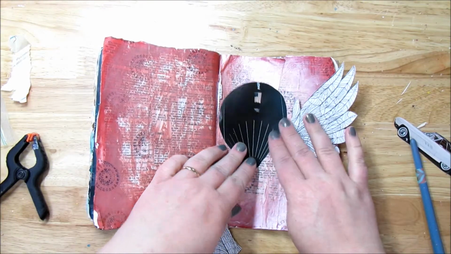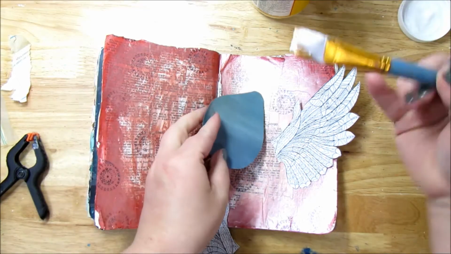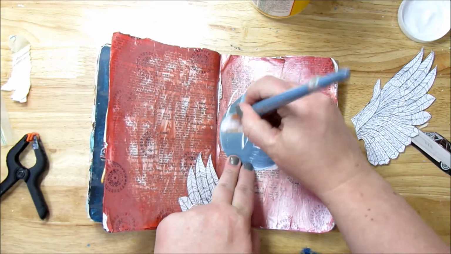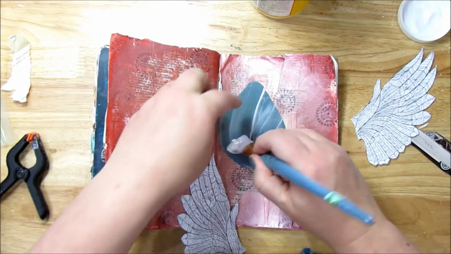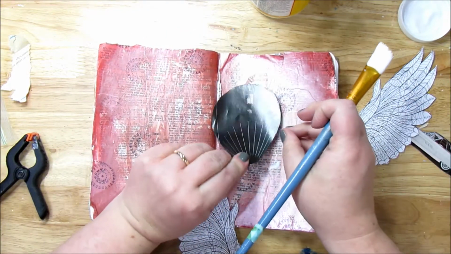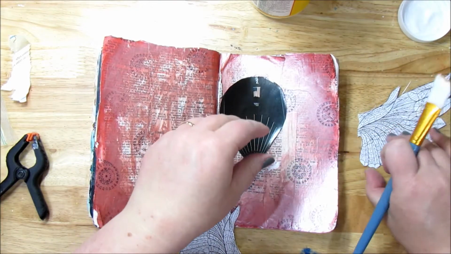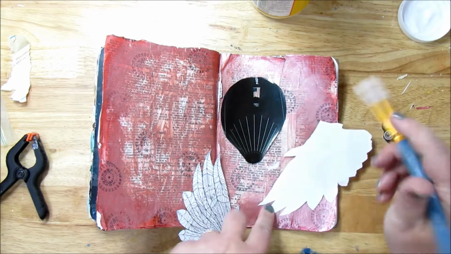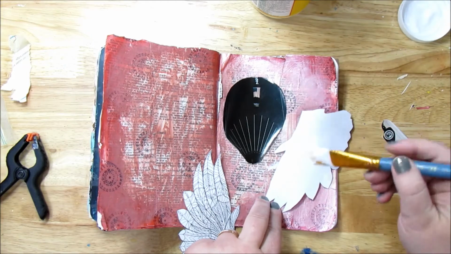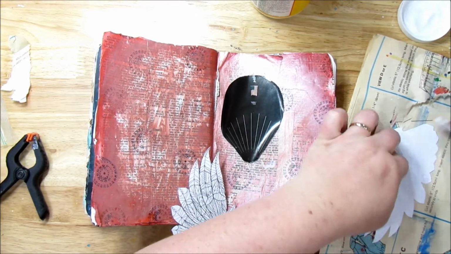I'm going to put my balloon down first, and I'm using Mod Podge, matte Mod Podge. Now, I'm going to go all the way to the edges, but I'm going to be able to lift up a little bit of the edge because I want to be able to slip the wings underneath it. And one of the wings will get cut off, and that's okay because we want to have interest. We don't want it to be directly in the center. I'm actually going to pull this out so I can go all the way to the edges.